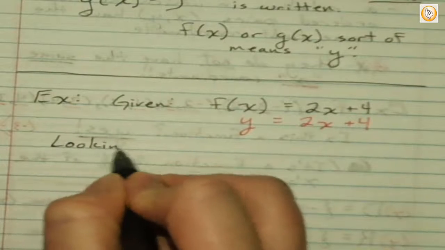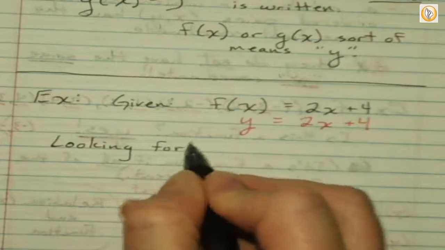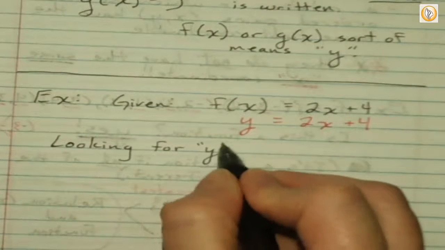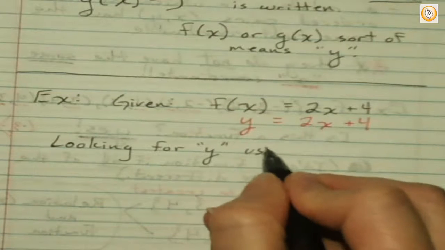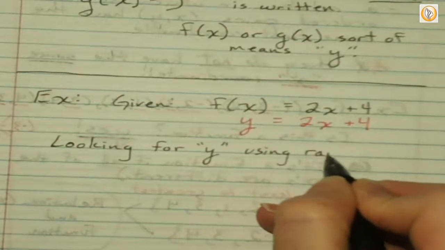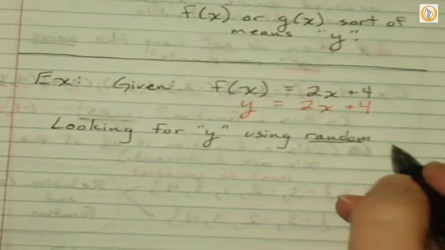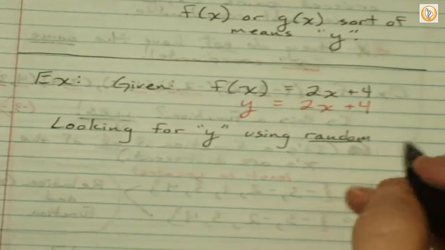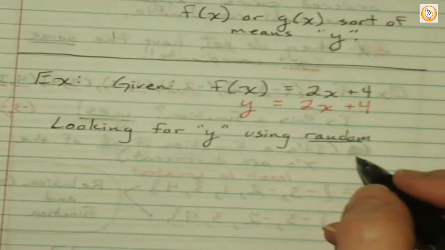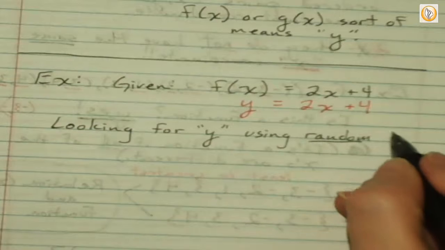You're looking for y using random x. Is that 2x plus 4 or minus? That's plus. Looking for y using random x.